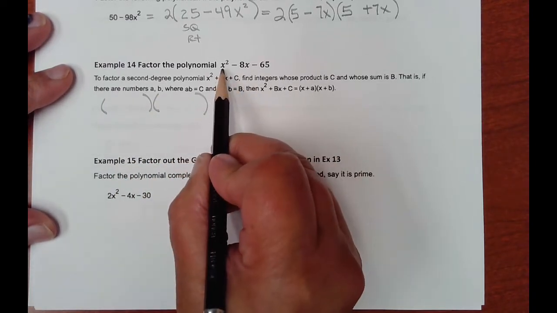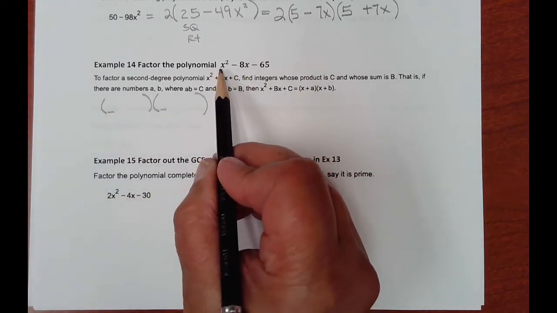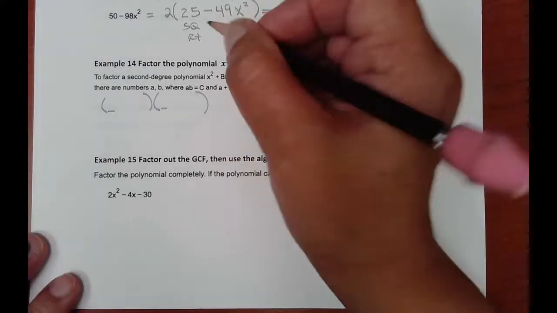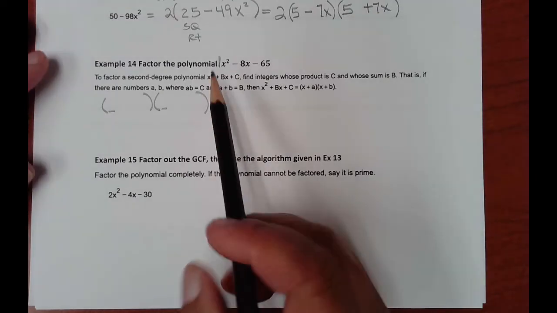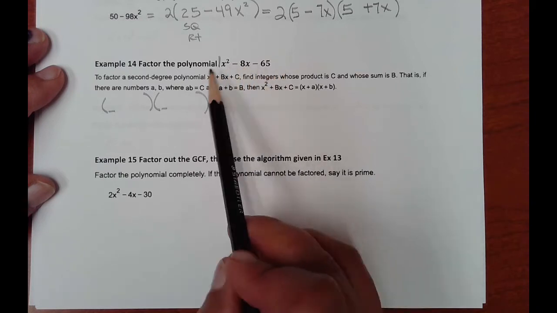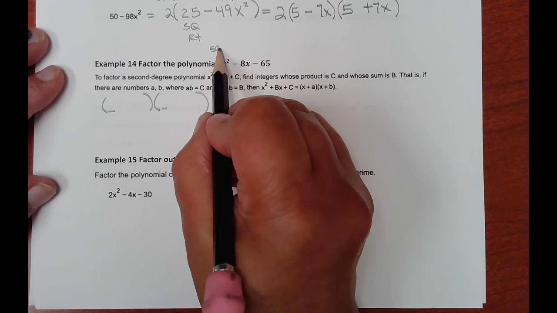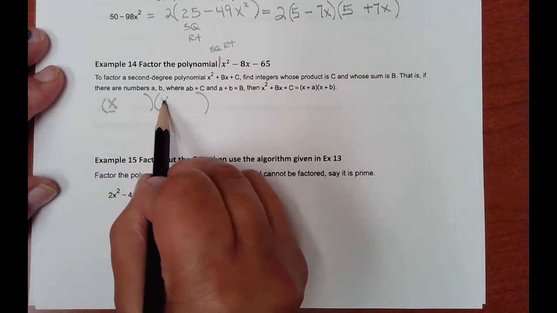In order to fill in the front position of each one, you just ask yourself, what's the square root of this first term? Now this works when the coefficient is 1, because it's a more involved process when this is anything bigger than 1. So when the coefficient is 1 on a trinomial like this, just take the square root of that front term. That'll fill in the front position of each of these.